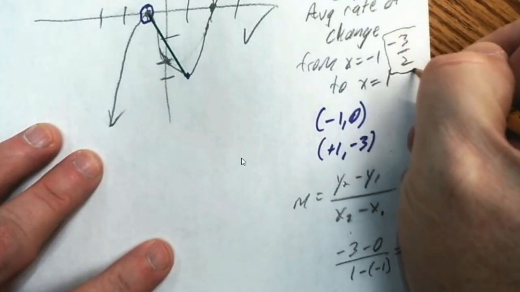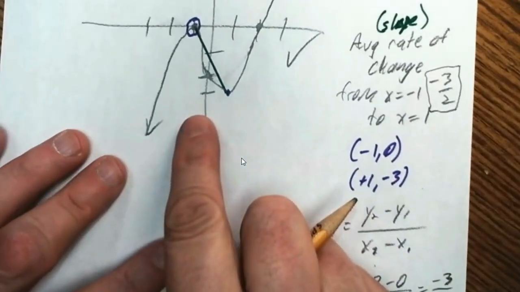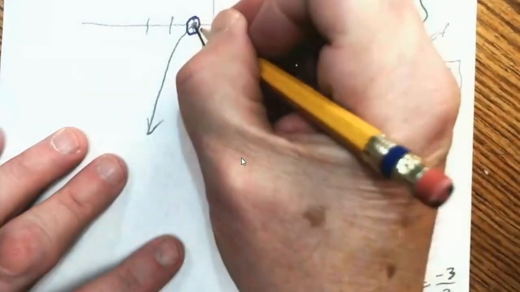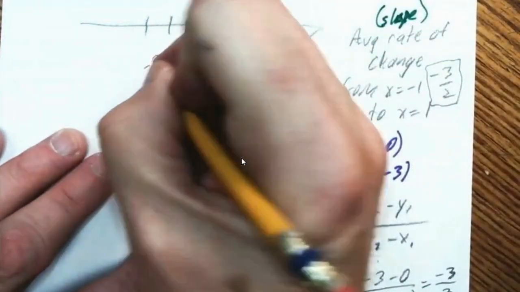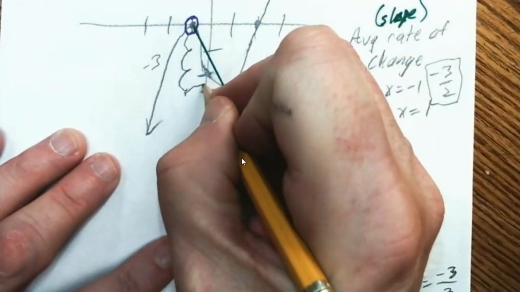That is the answer. We could also do it by rise over run. How much did it rise? It went 1, 2, 3. It went down 3. And then it went over 2. 1, 2.